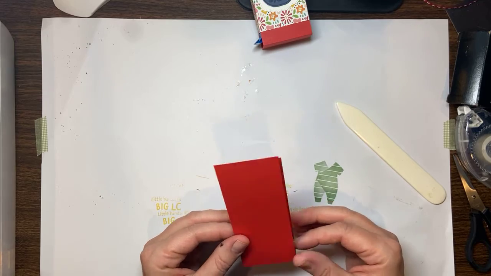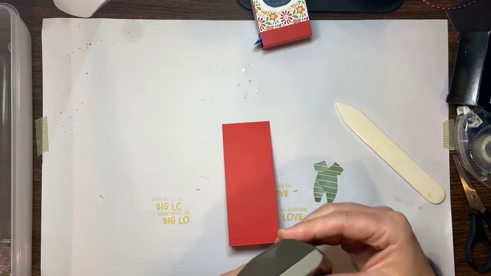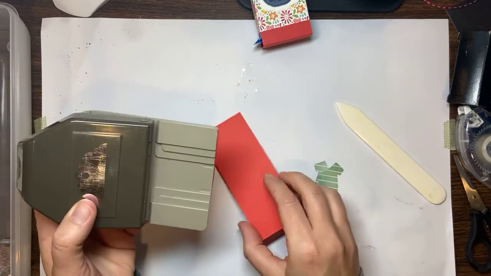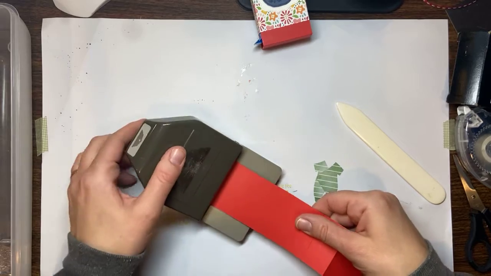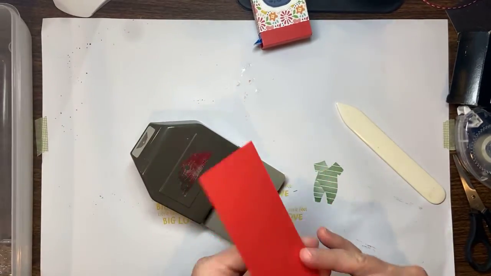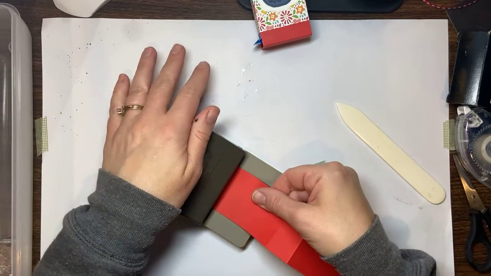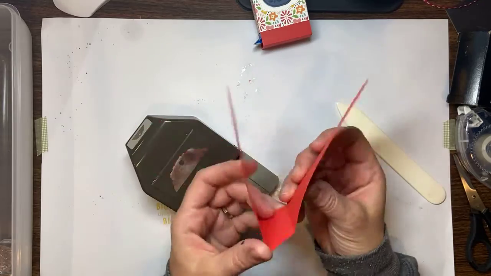So, now we're going to take this delightful tag topper and I'm going to use it to put this in there and punch each side of my thing so it looks like this, right?